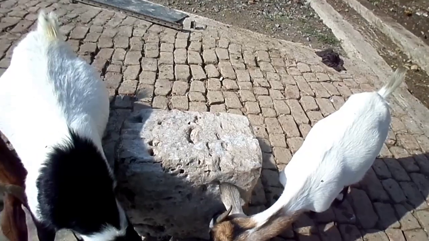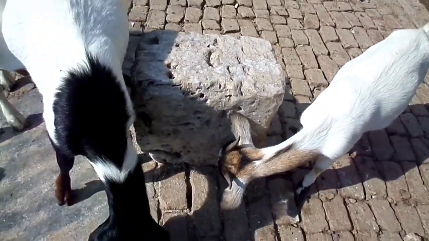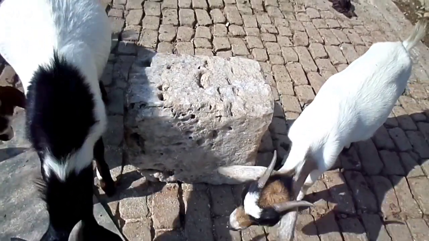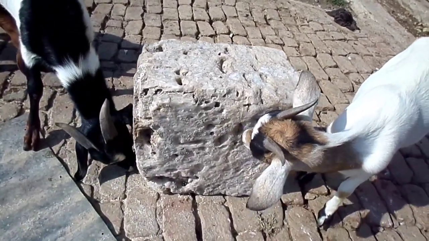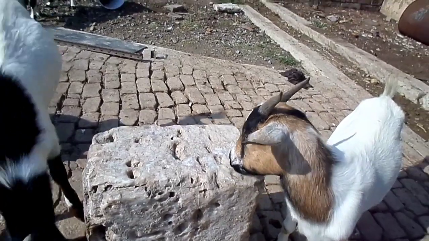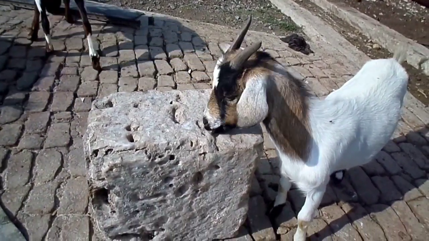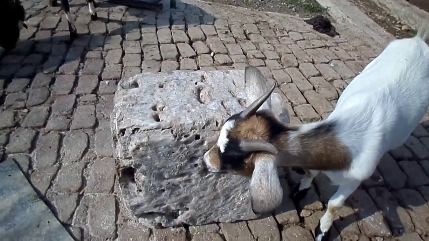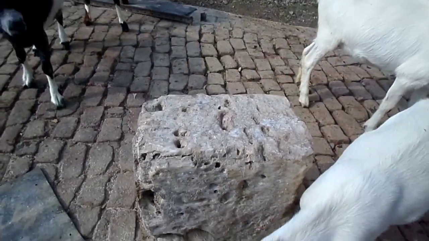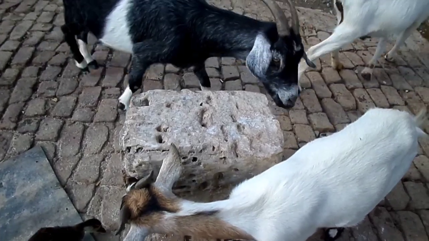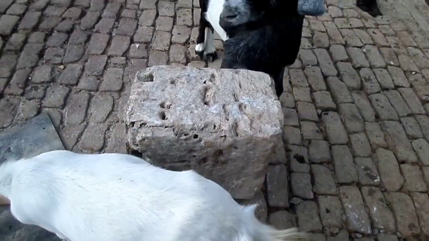They are licking, so you can see they just show up and start licking. Some of them actually chew. They chew the block to supply themselves with enough salt and enough sodium and selenium and some other trace elements.